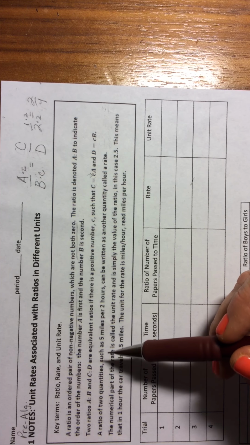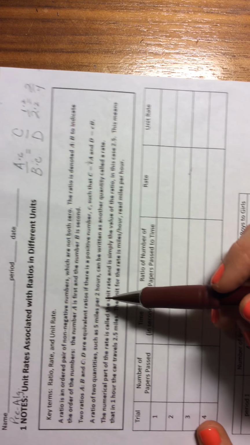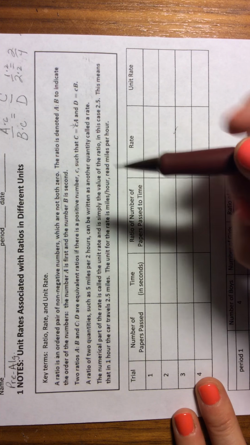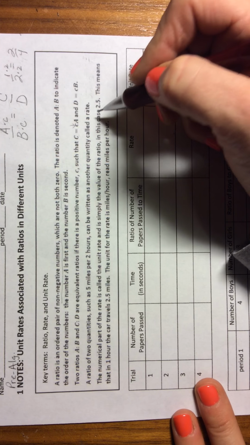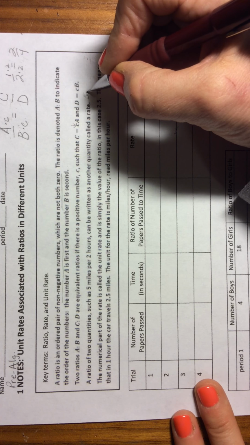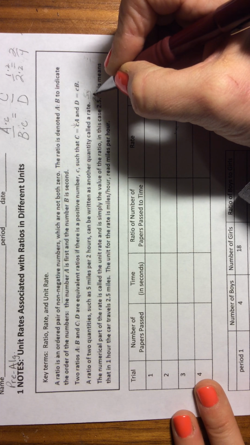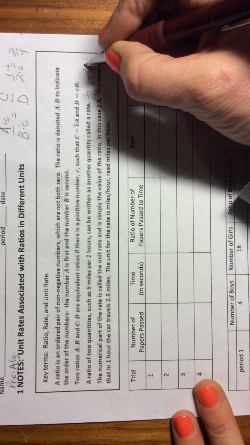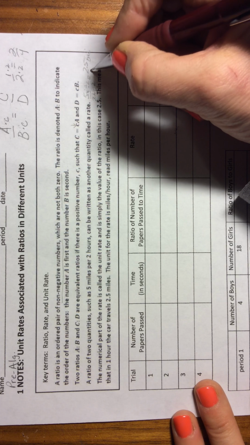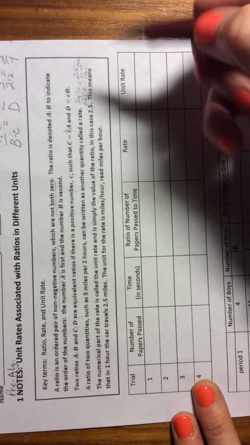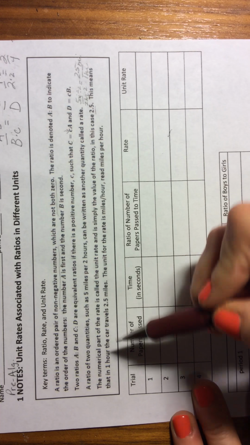And then a ratio of two quantities. For example, 5 miles per 2 hours can be written as a rate. But then we could divide the numerator and denominator by 2 and say that's 2.5 miles per 1 hour. And they call that 2.5 the unit rate.